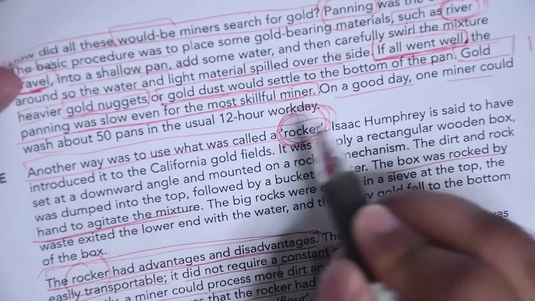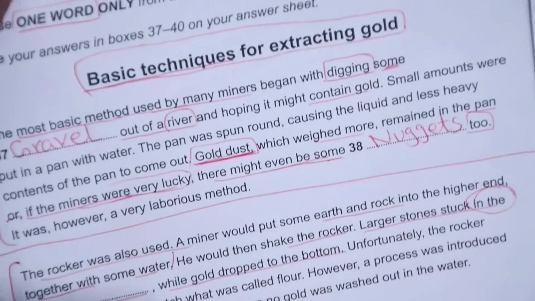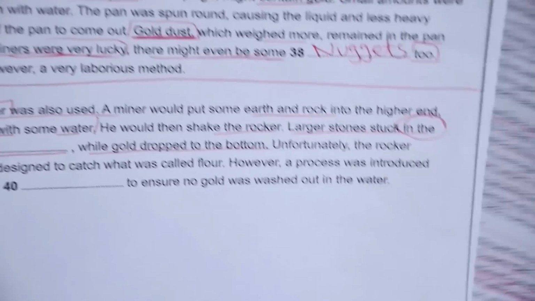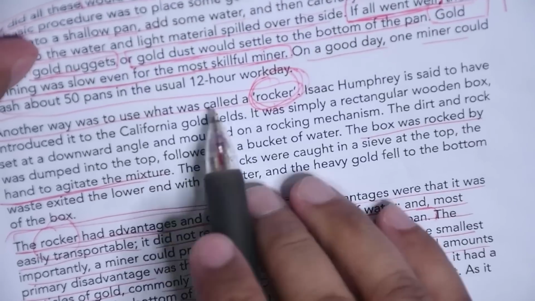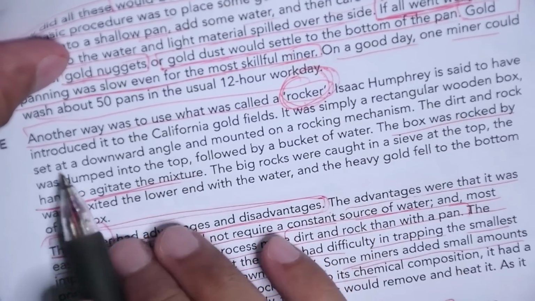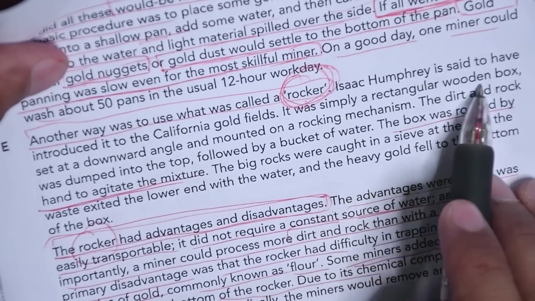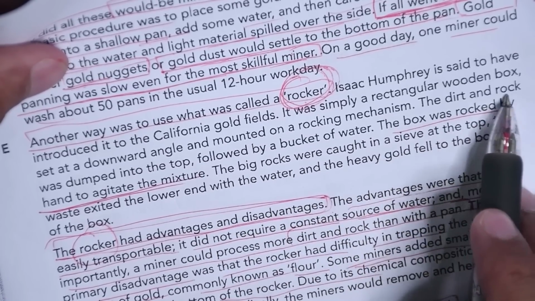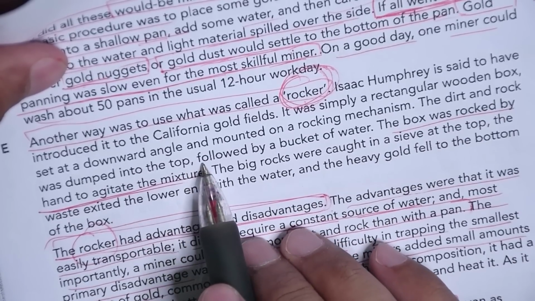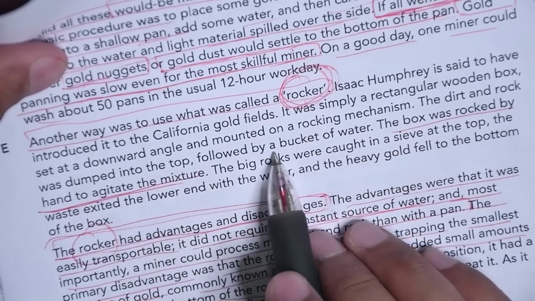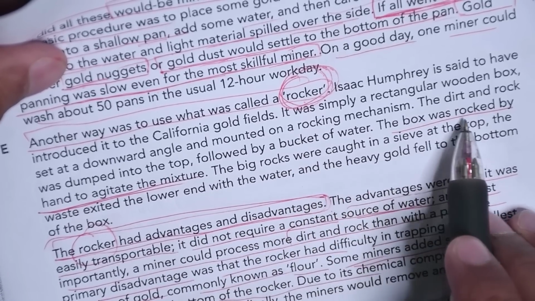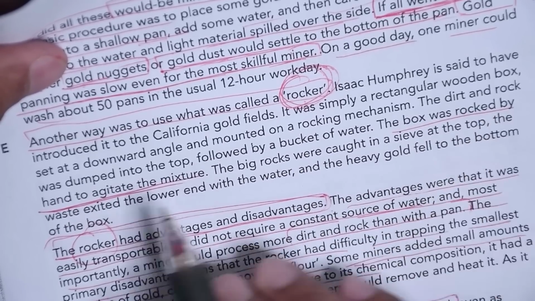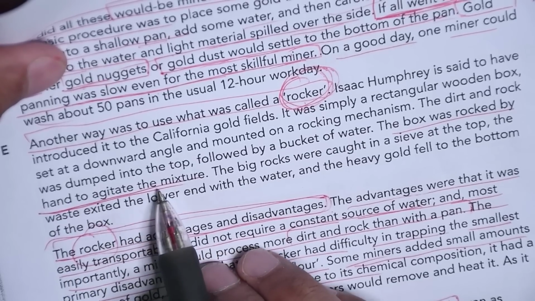Rocker is here. So because this is about rocker, I will read that paragraph. Okay. Alright, this is rocker. It was simply a rectangular wooden board, angled and rounded, a rocking machine mechanism. The dirt and rock was dumped into the top, followed by a bucket of water. The box was rocked by hand to agitate the mixture.